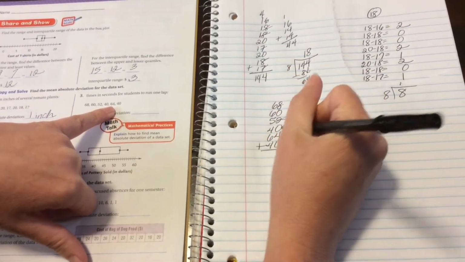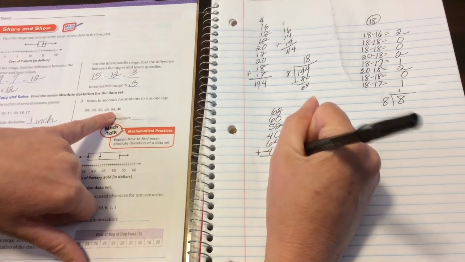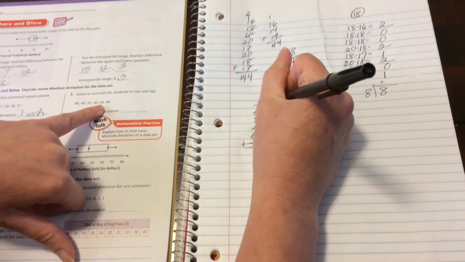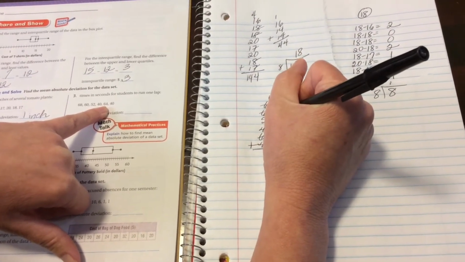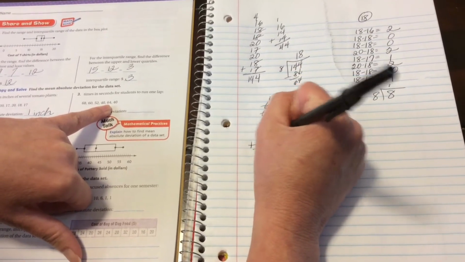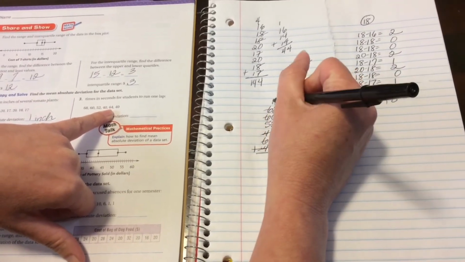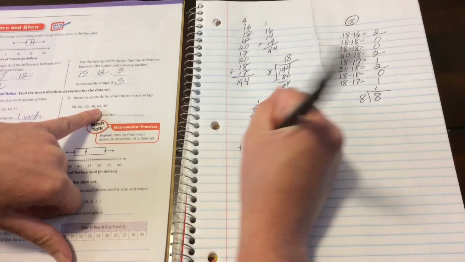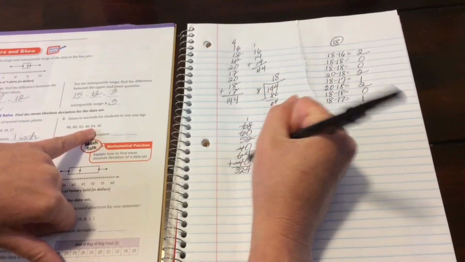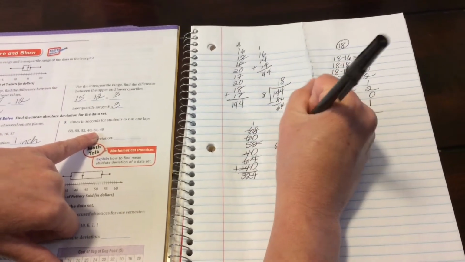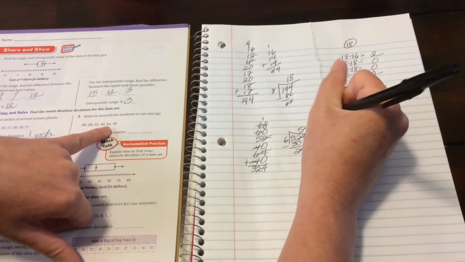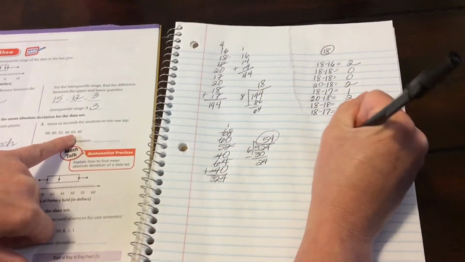So 8, 10, 14, 6 times 1, 2, 3, 18, 18, 18, 19, 20, 21, 22, 23, 24, 25, 26, 31, 32. So 324 divided by 1, 2, 3, 4, 5, 6. So 54. So 54 is my mean.